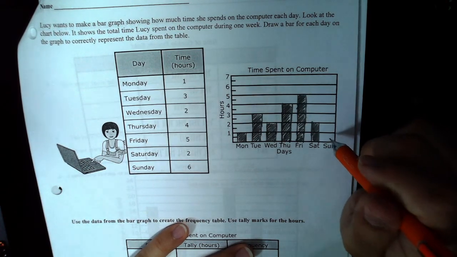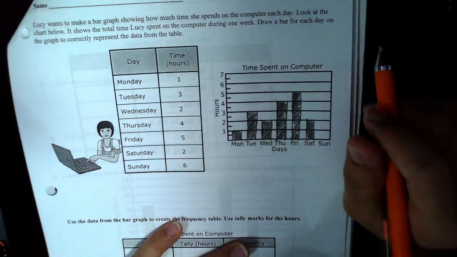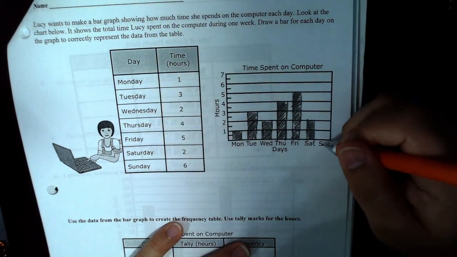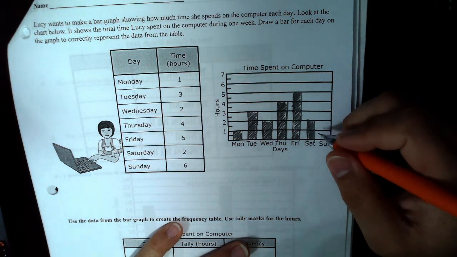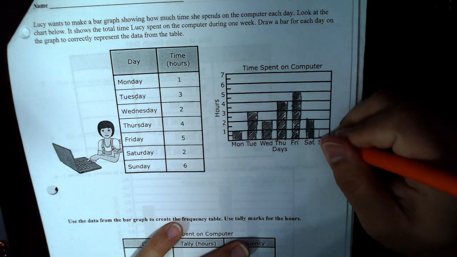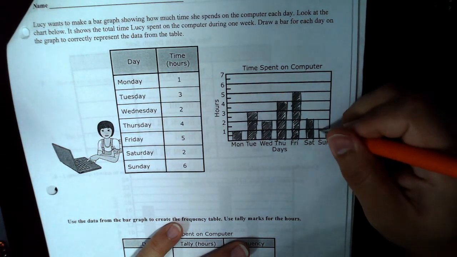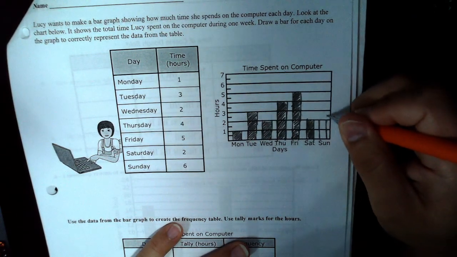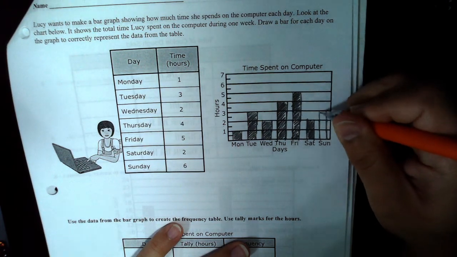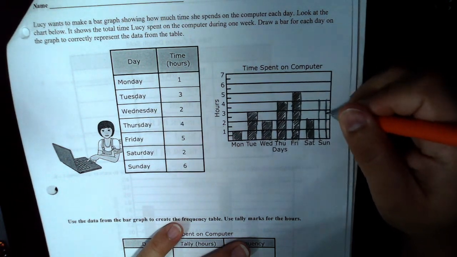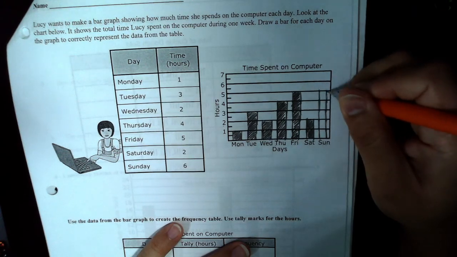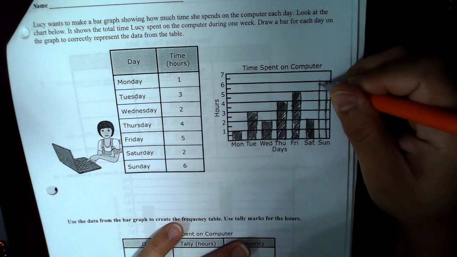My rectangle needs to go all the way up to the line for 6. I know, Christopher, I heard you, sir. I know, I heard you. There's 1, 2, 3, 4, 5, 6.